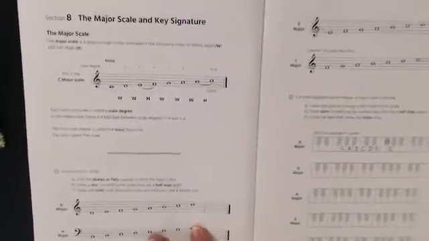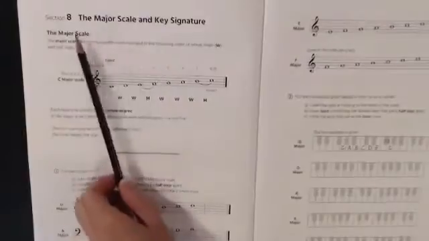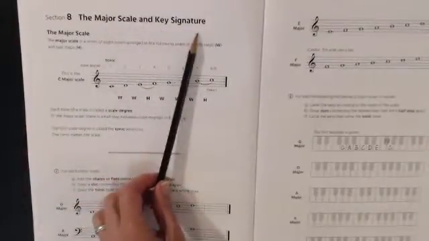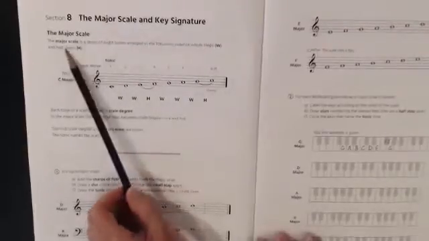Hello. Today you've made it to a really fun part of music theory. We're going to talk about Section 8, the major scale, and key signatures. You already know some things about major scales.